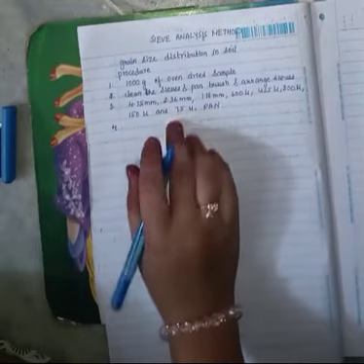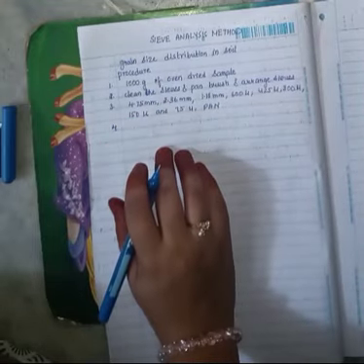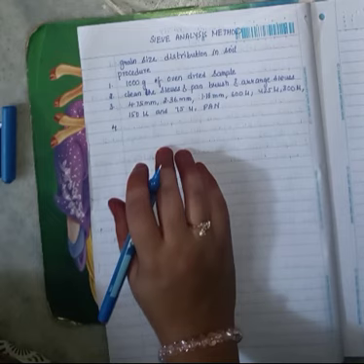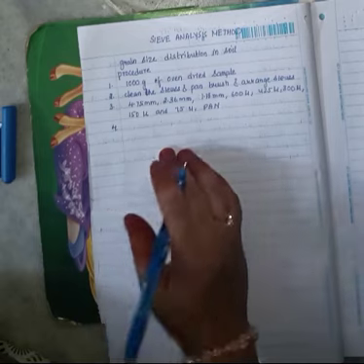This is our third step. Coming to the fourth step, we have to pour the weighed soil sample on top of the sieve and shake it with a mechanical sieve shaker or manually for about 5 to 10 minutes.